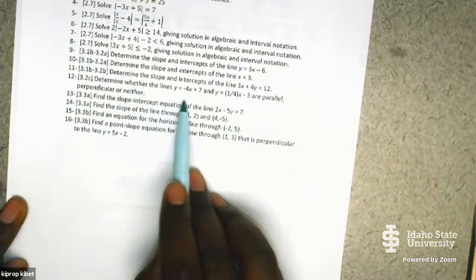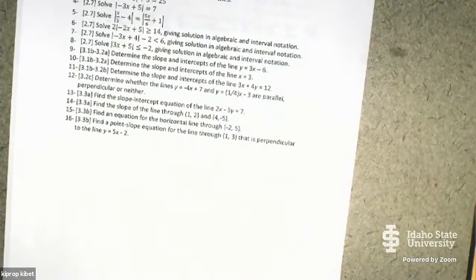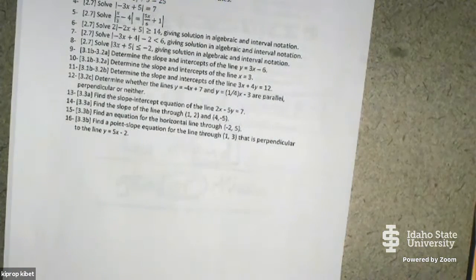Determine whether the lines, this one and this one, are parallel, perpendicular or neither. So if they are parallel, the gradients are what? If they are perpendicular, when you multiply the two gradients, it should be negative 1.